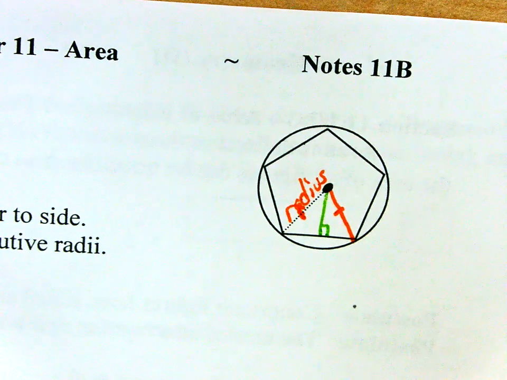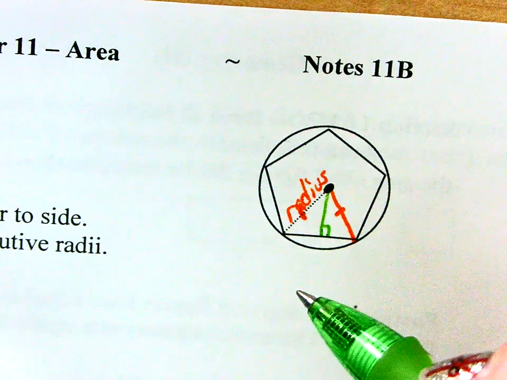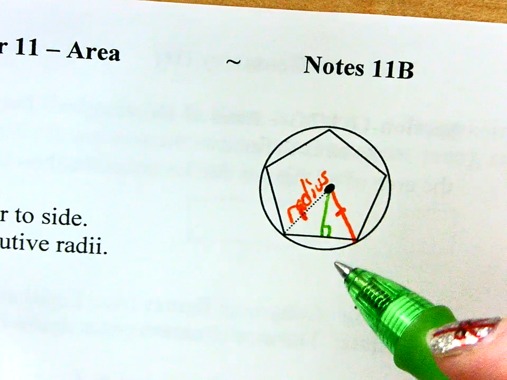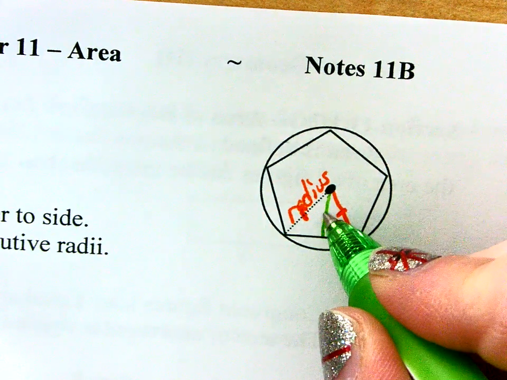I don't really care what you call it as long as you can identify it. I like it. Apple stem? All right. Apple stem with apple toast. It sounds like someone with a lisp saying it.